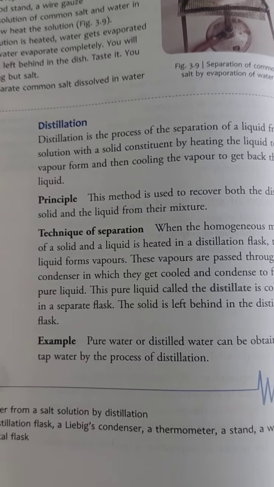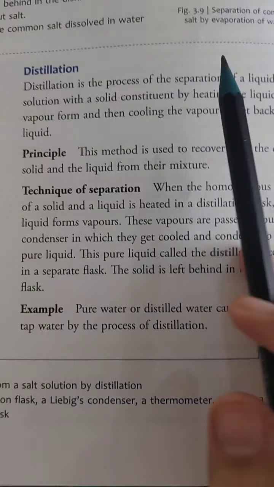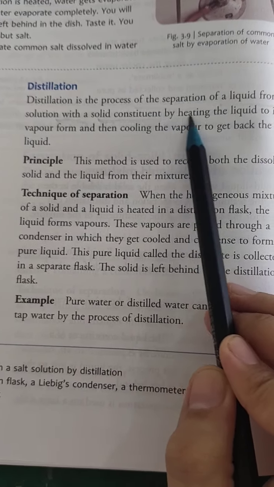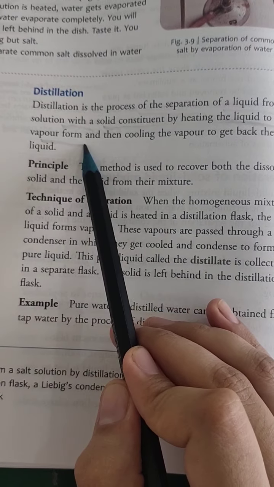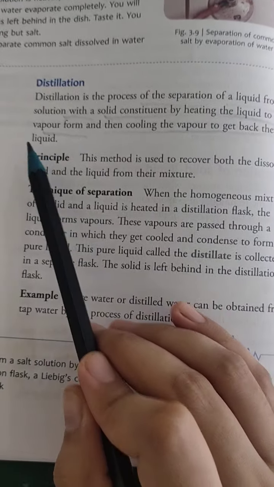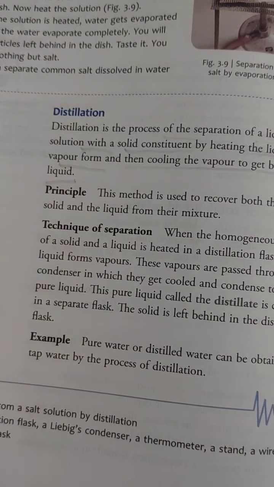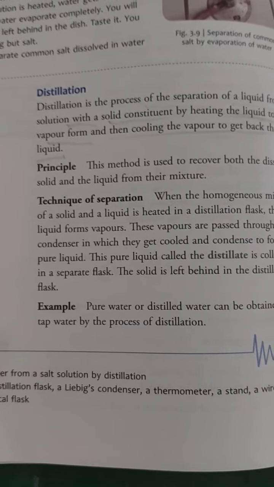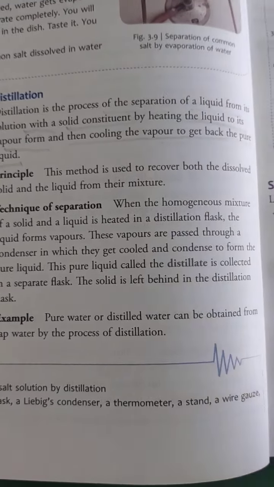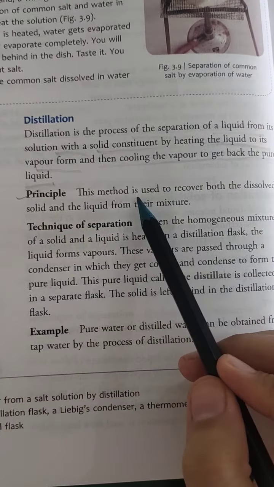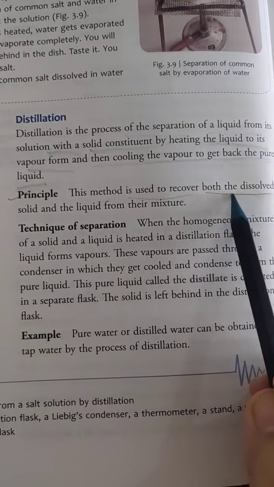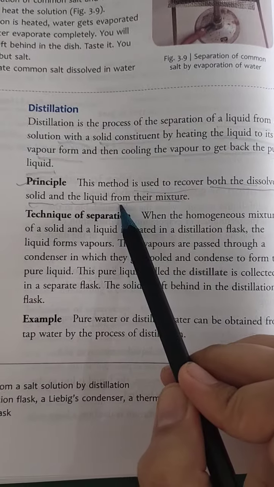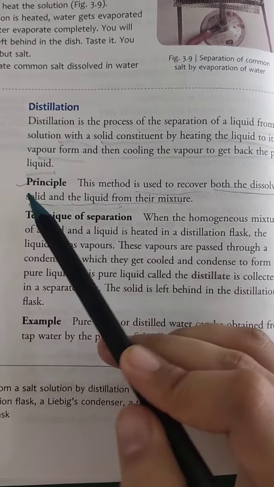The next process is distillation. Distillation is the process of separating a liquid from its solution with a solid constituent by heating the liquid into its vapor form and then cooling the vapor to get back the pure liquid. In the case of evaporation, the liquid was lost, but in distillation, we get both the liquid and the solid. The principle behind distillation is that this method is used to recover both the dissolved solid and the liquid from their mixture.